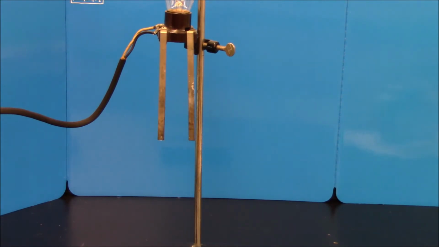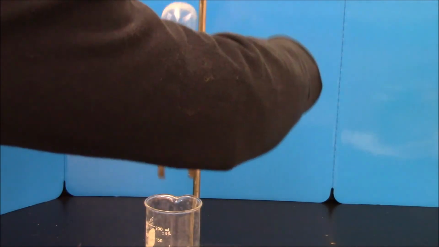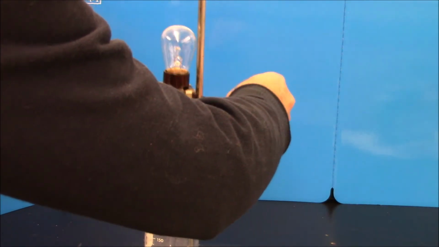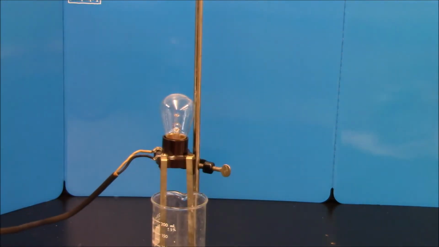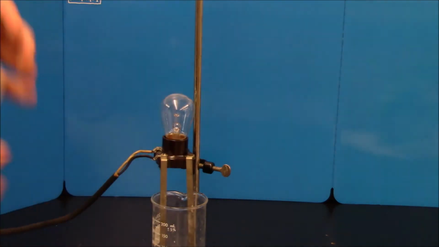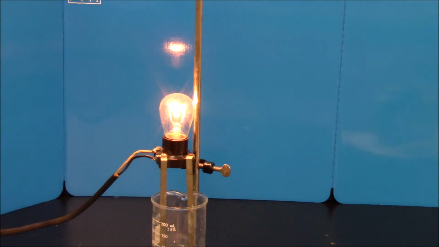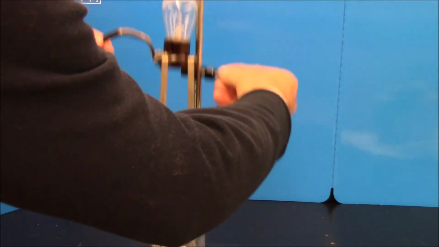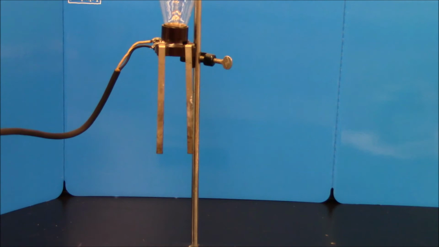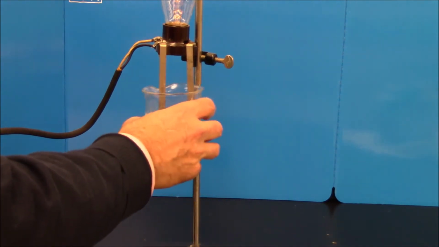Now I'm going to do a strong base. If you remember, the strong bases are hydroxide compounds of groups 1 and 2, or 1A and 2A on the table. So I'm going to use sodium hydroxide. Here's a sodium hydroxide solution. I'm going to pour it in, and it's bright. I've got a lot of ions. And what we generally say for strong acids and bases is that, to a good approximation, they are 100% ionized.